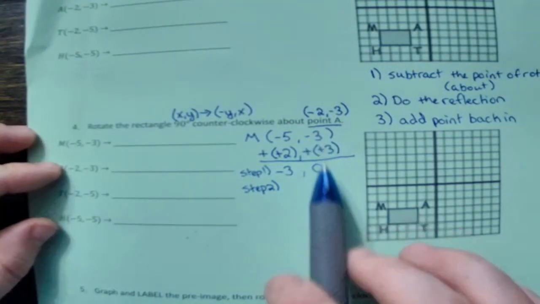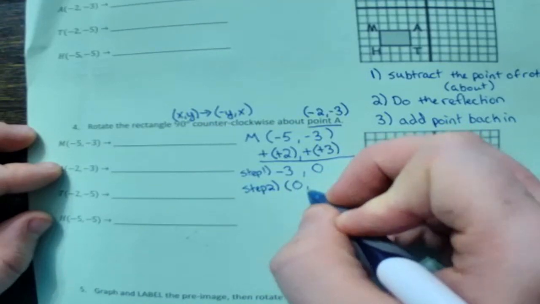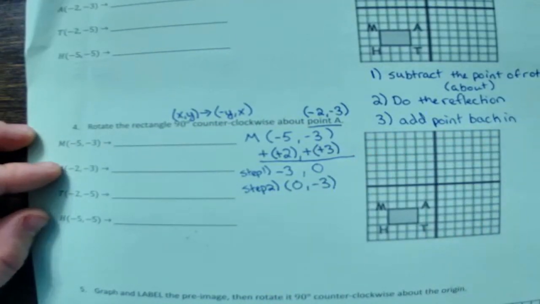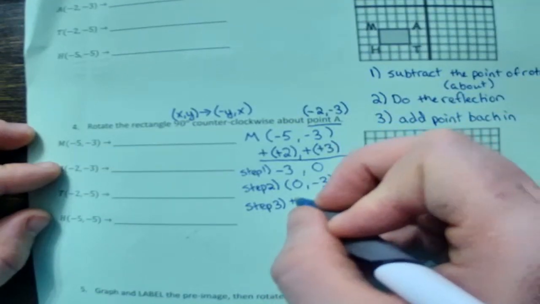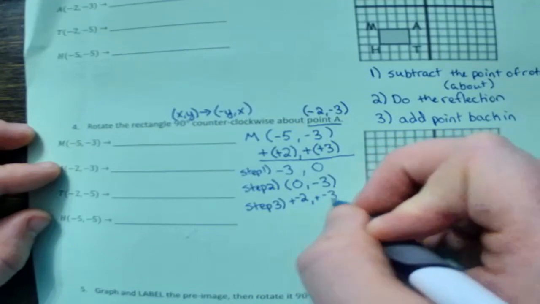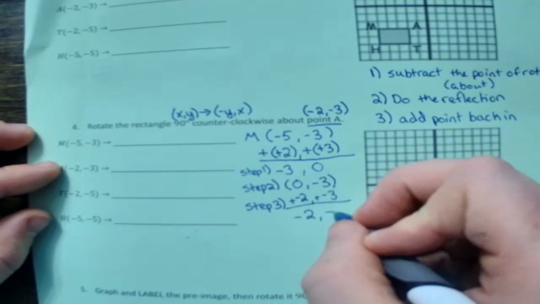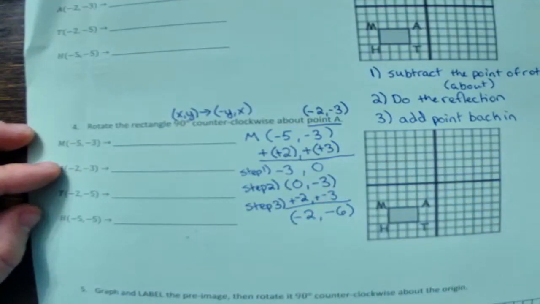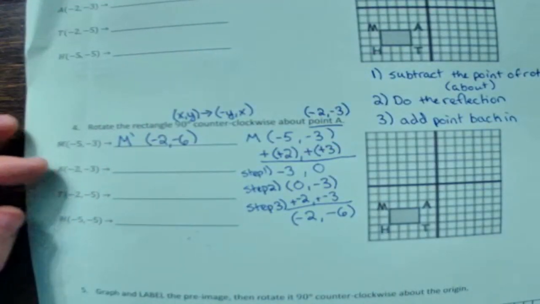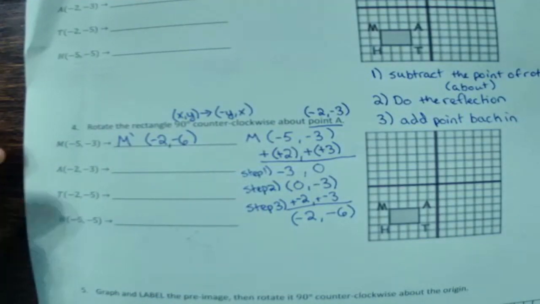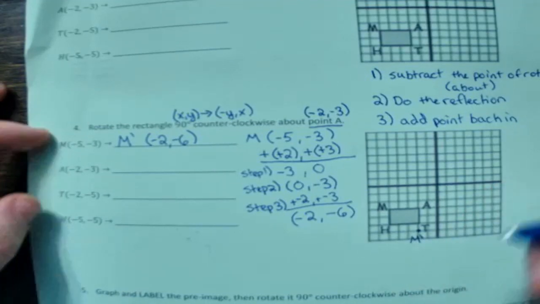But now, when we do this, the y value is 0, so we don't have to change the sign, because 0 we do not have to change. So we are going to have 0, -3 for step 2. Step 3 wants us to add the point back in. So we're going to add a -2, and I'm going to add a -3. 0 plus -2 is -2. -3 minus 3 is -6. So in this case, my M prime will be at -2, -6. If I go to graph this, I would go to the left 2, down 6. This will be M prime.